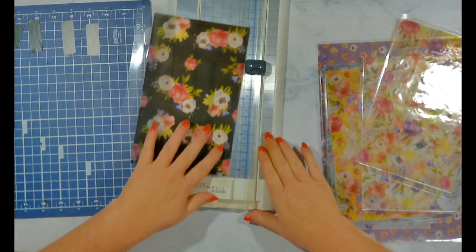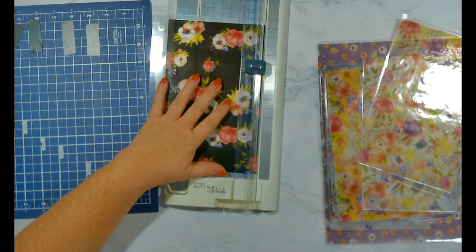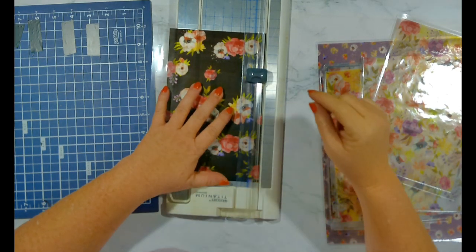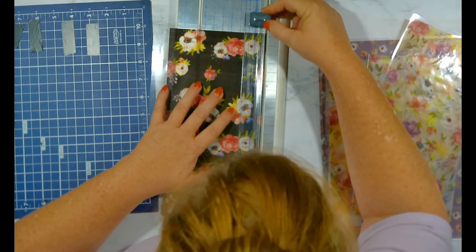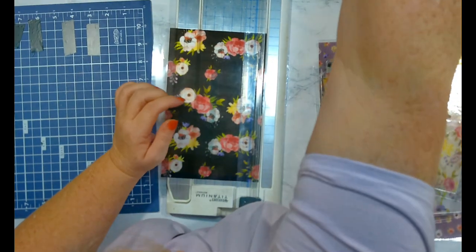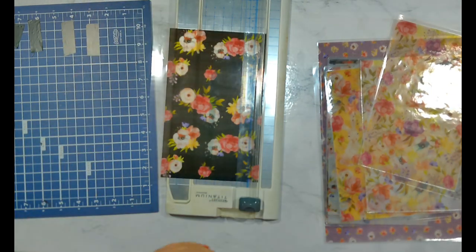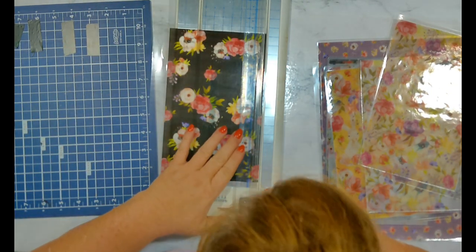So what I'm going to do is take the scoring blade. Sorry if my head gets in the way. I need to see, and I need glasses. Seeing tiny details is hard.